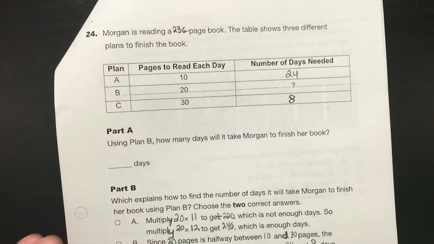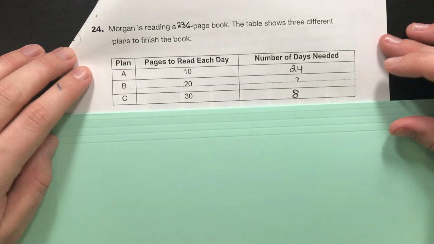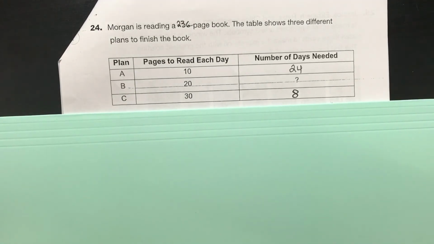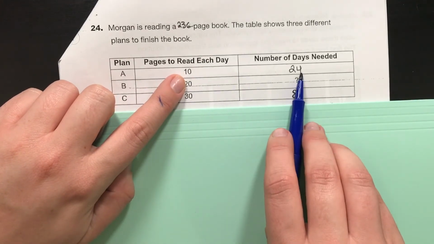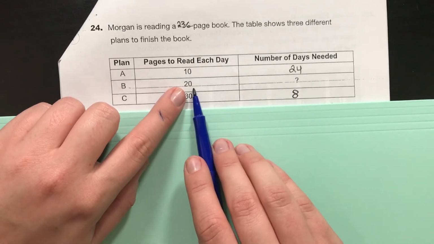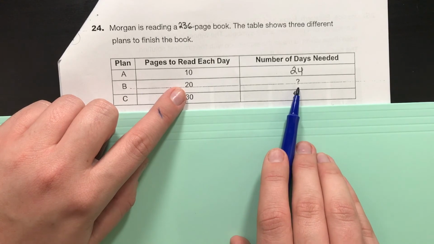Okay, so let's just focus on the top part of this problem. 24 is a two-part problem. Morgan is reading a 236-page book. The table shows 3 different plans to finish the book. So plan A says to read 10 pages each day, and that will take 24 days to complete. Plan B says to read 20 pages per day, and we don't know how many days that will take to complete yet.